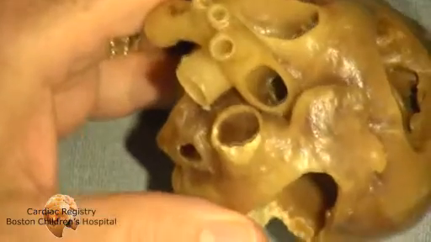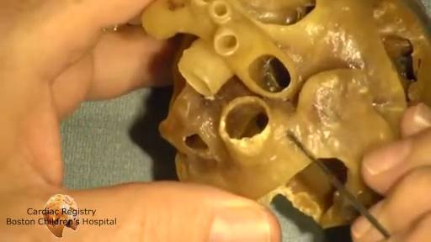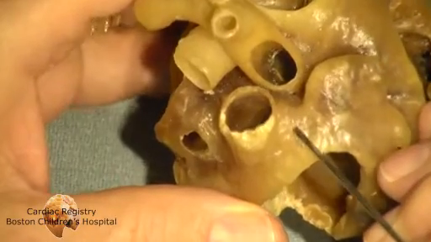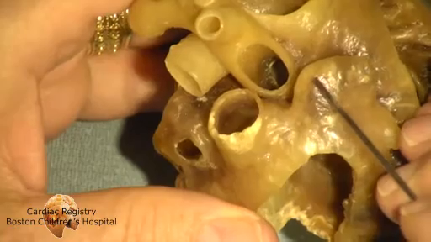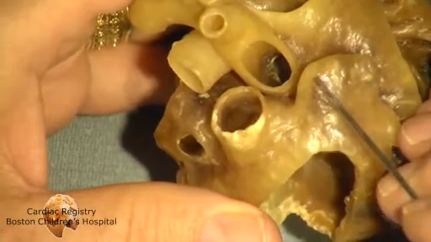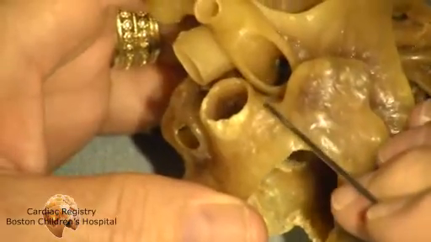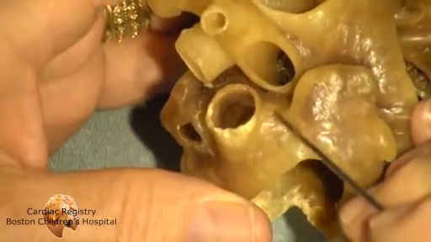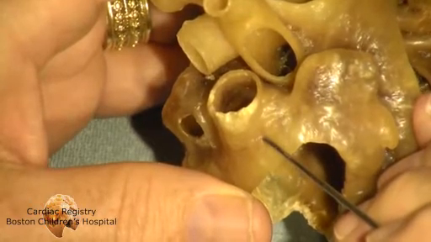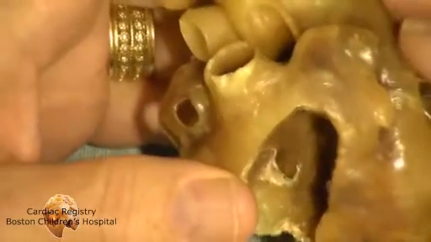The sinoatrial node is in the crista terminalis, which is seen from the outside as the sulcus terminalis between the atrial appendage in the front and the superior vena cava posterior and rightward. The sinoatrial node then passes around anterior and lateral to the superior vena cava in the crista terminalis.